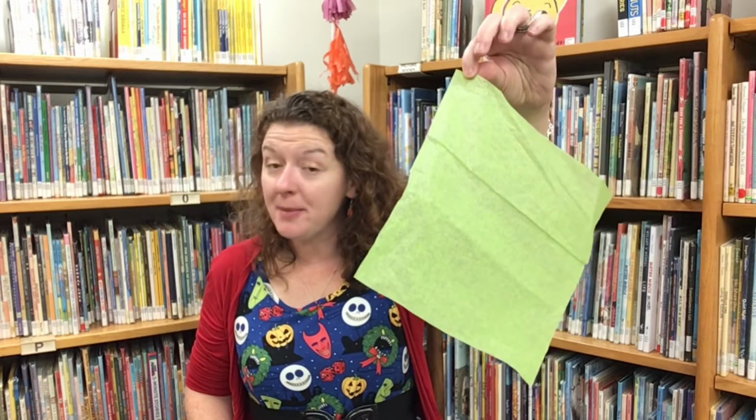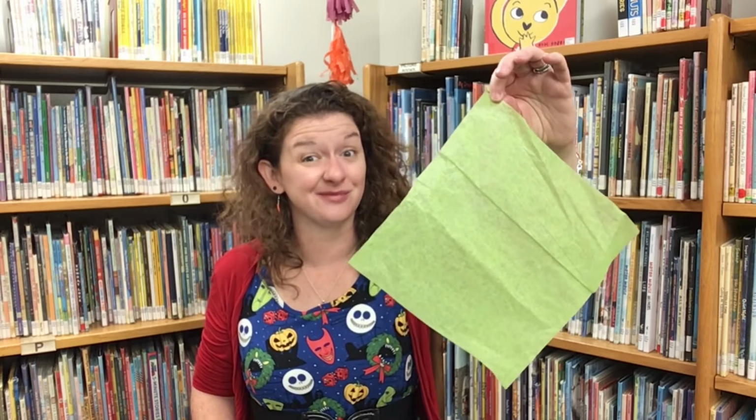All the supplies you'll need for today's experiment are packaged in a take-home kit that is available in our lobby while supplies last. Now, if you can't get our kit for whatever reason, you'll need the following supplies to do this experiment. A piece of tissue paper. We went with green since zombies are traditionally thought to be kind of greenish.